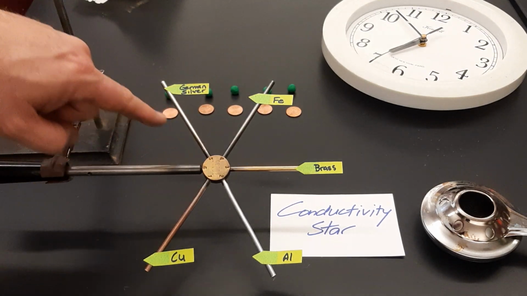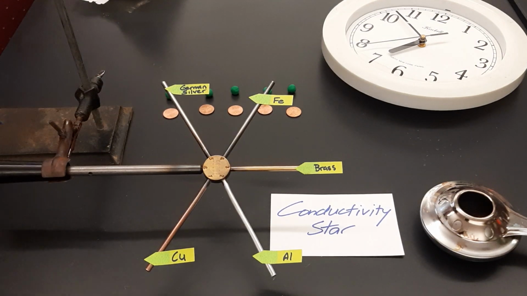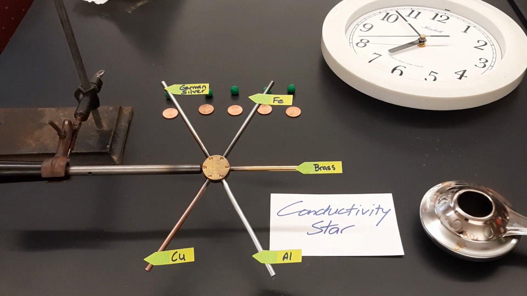And this right here is German silver, and it turns out German silver actually doesn't have any silver in it whatsoever. It is a combination of copper, nickel, and zinc. Now, brass is a combination of zinc and copper also, but the whole point of this is that each of these has different thermal conductivities.